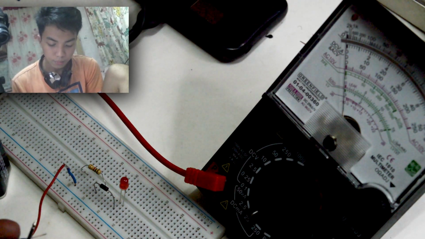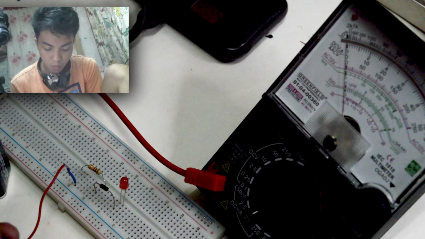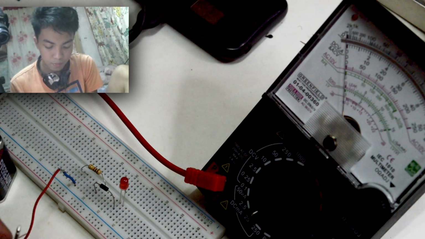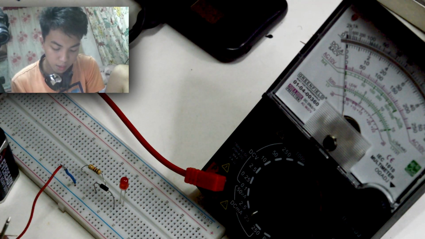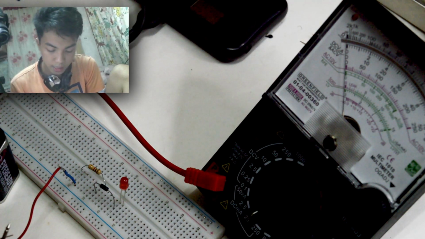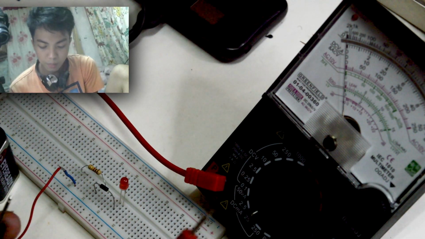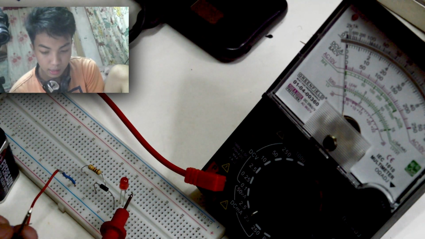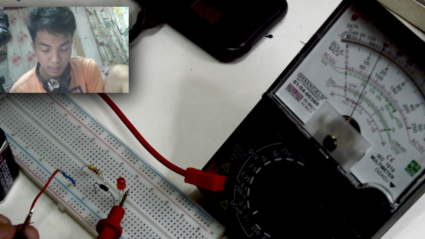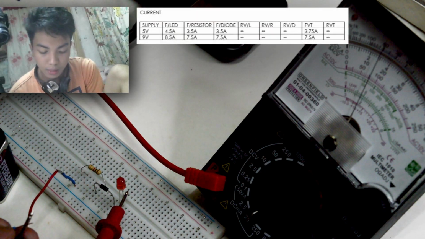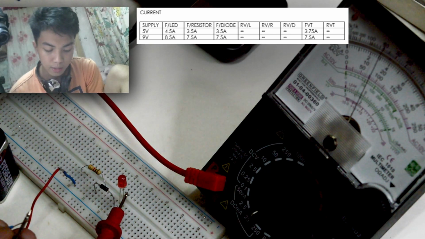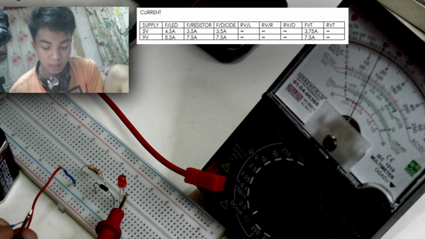Then this positive probe goes to the LED. Let's try. And there you have it. We got the value of 15 as well, divided by 2. We also got 7.5 for the total current.